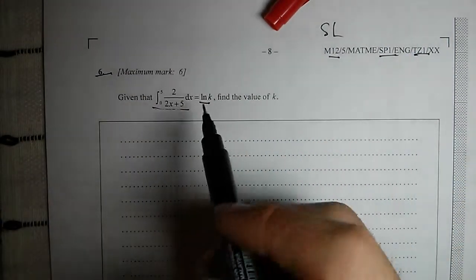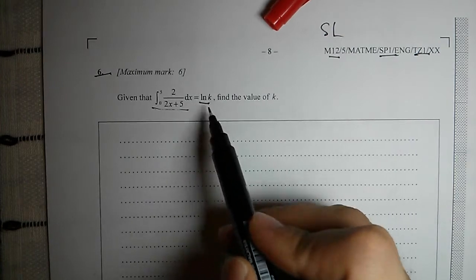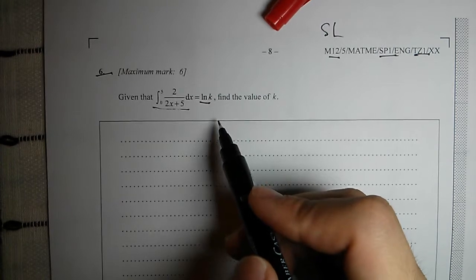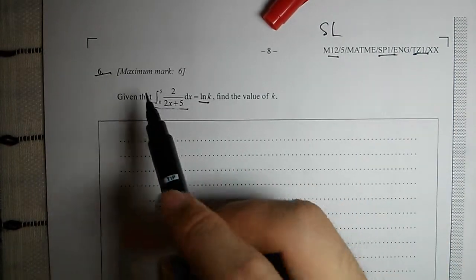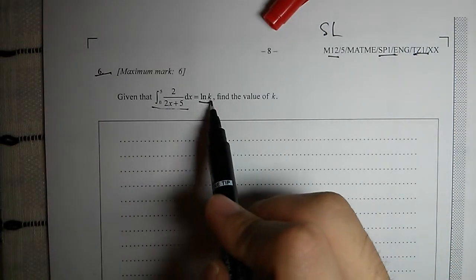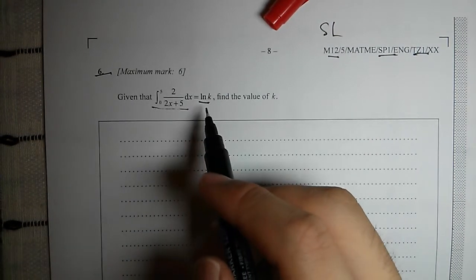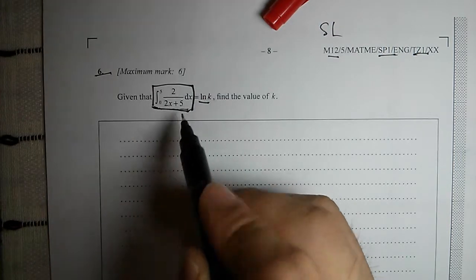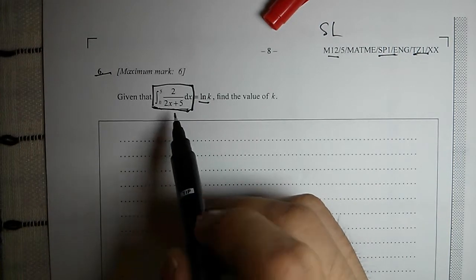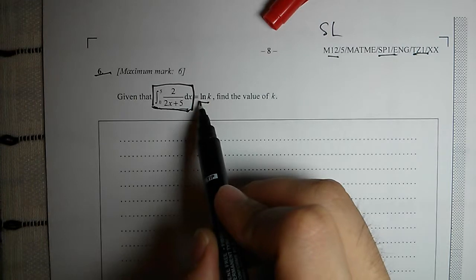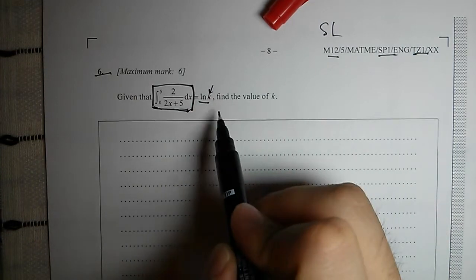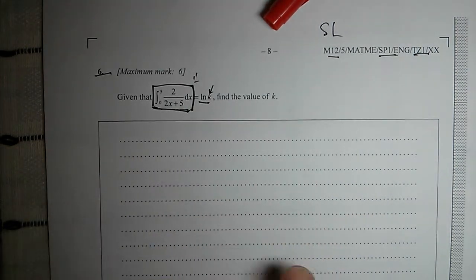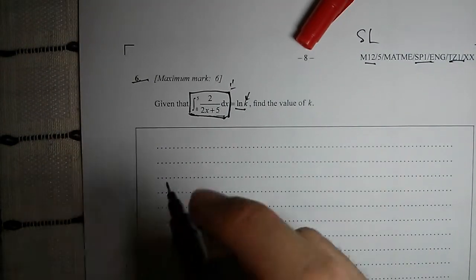A lot of students, just because they see the log k and find k, somehow don't have an idea of what to do. Actually, whenever they say given something equal to something, all they want you to do is to calculate this. It's just that in the final answer, your answer has to be given in the form of log k, where k is one single number. That's all. All you have to do is calculate this integral, which I believe most of you can do. So let's show you how you do this.